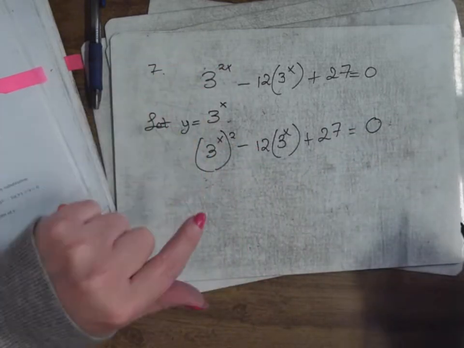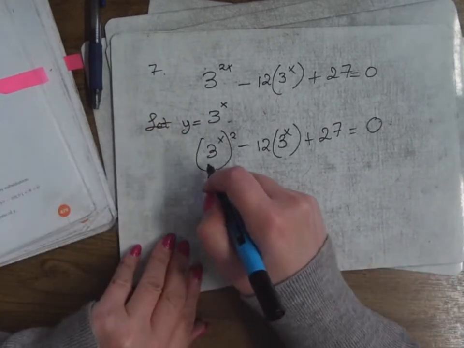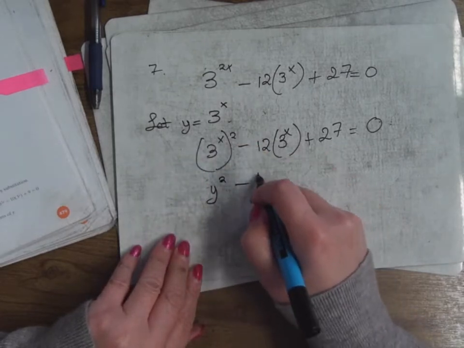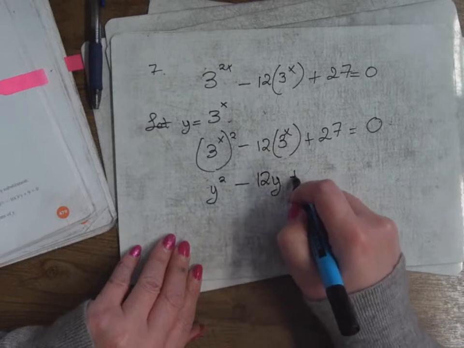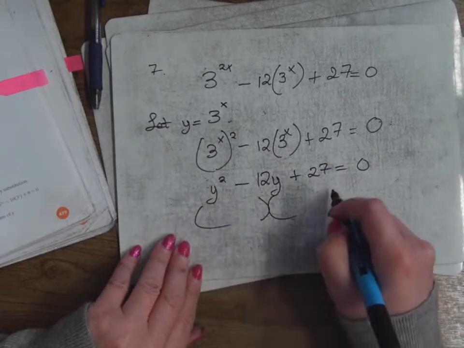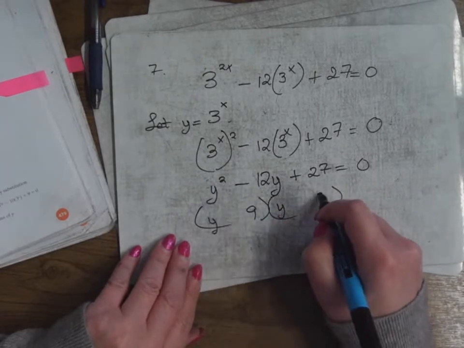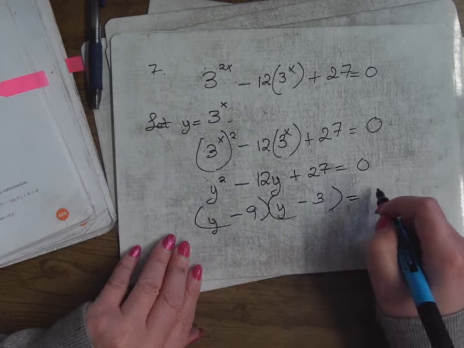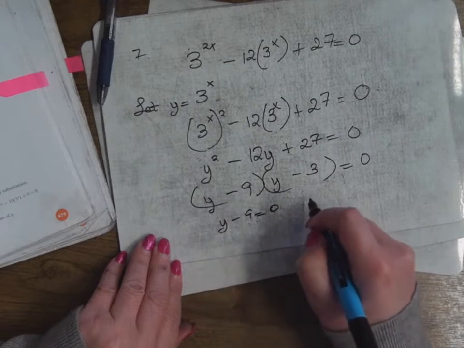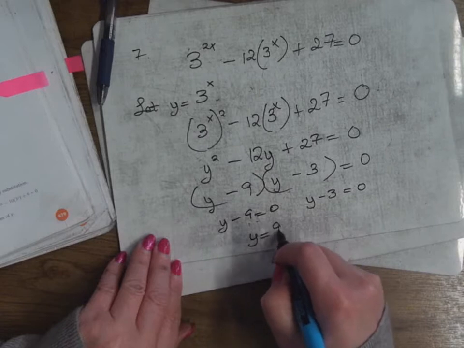So that's the only change I made there. Instead of writing 3 to the power of 2x, I wrote 3 to the power of x all squared. Okay, so I'm now replacing that with a y. Everywhere I see a 3 to the power of x, I'm calling it y. Minus 12y plus 27 equals 0. Factorize and let each bracket equal 0. Two sets of brackets. Factors of 27 to give me 12 are 3 and 9, and that's a minus and a minus, equals 0. Then you let each bracket equal 0, so you get y minus 9 equals 0 and y minus 3 equals 0. So y equals 9, y equals 3.